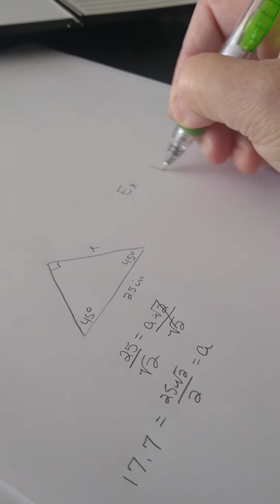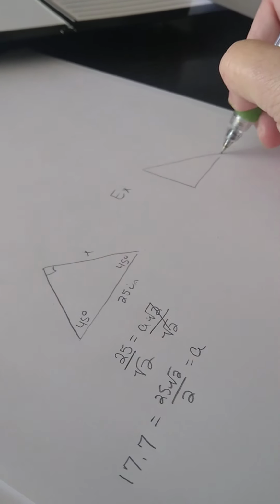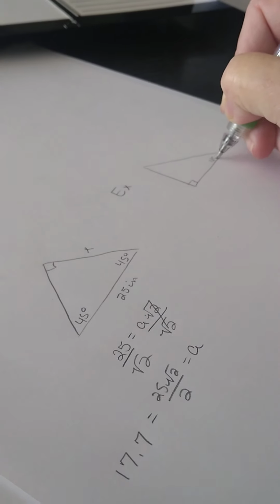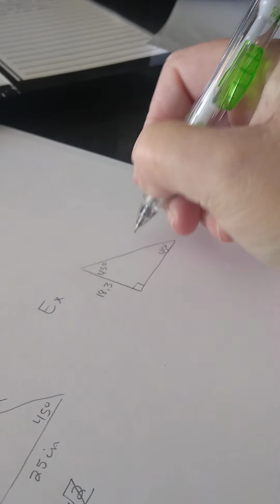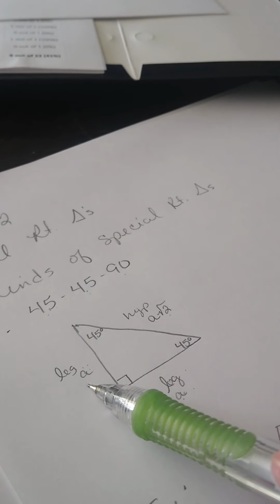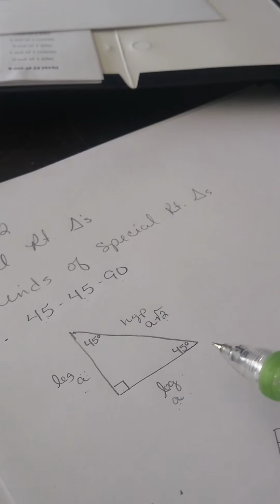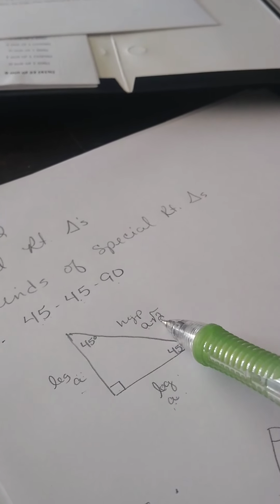Let's say I know the leg is 18.3, and I want to find the hypotenuse. The leg is A, so to get the hypotenuse, I multiply A, the leg, times square root of 2.